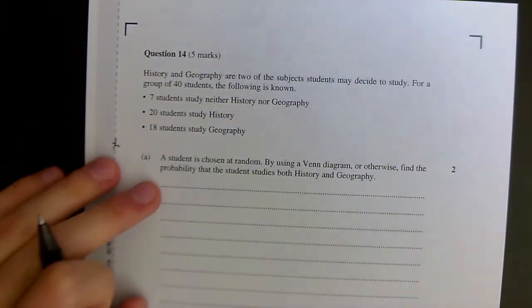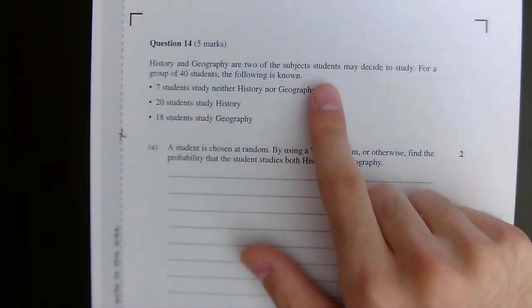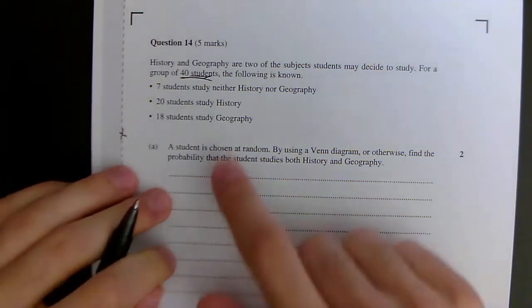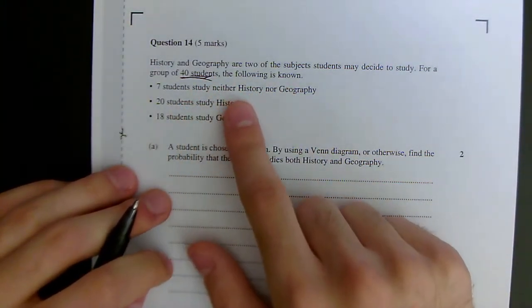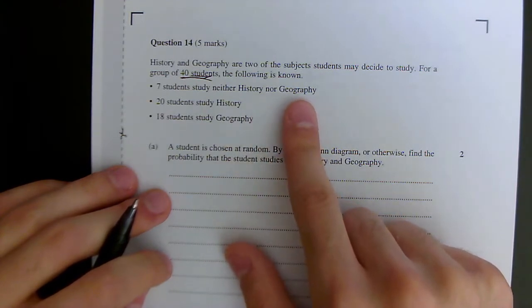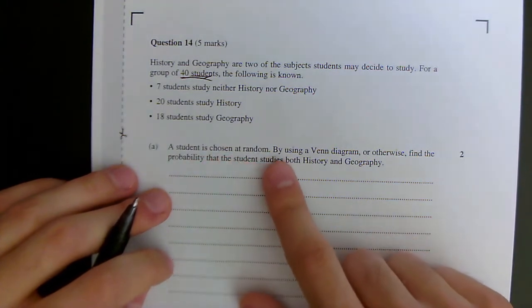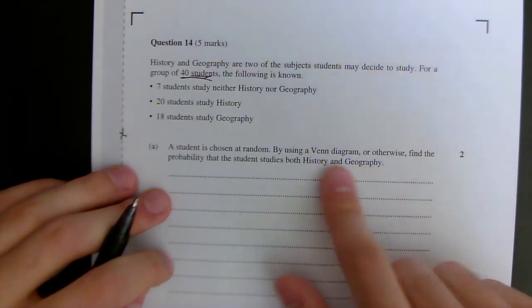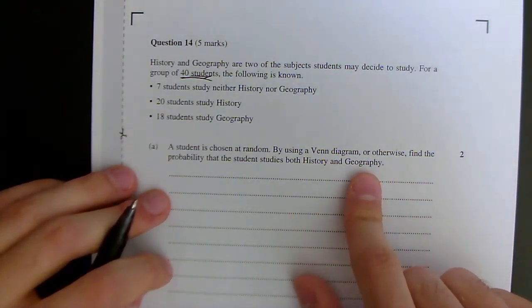Okay, so now if we move on, we've got question 14, which says history and geography are two of the subjects students may decide to study. For a group of 40 students, okay, so total is 40 students, the following is known. 7 study neither history nor geography, 20 study history, 18 study geography. A student is chosen at random. By using a Venn diagram or otherwise, find the probability that a student studies both history and geography.